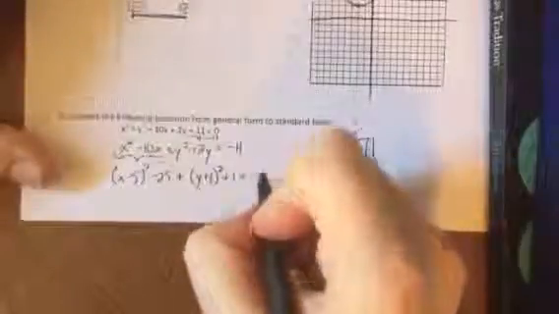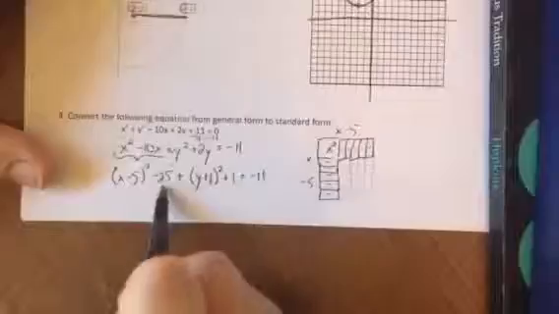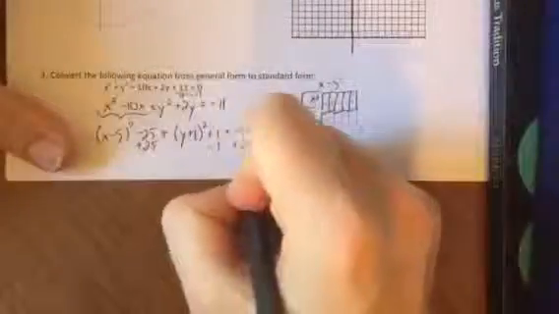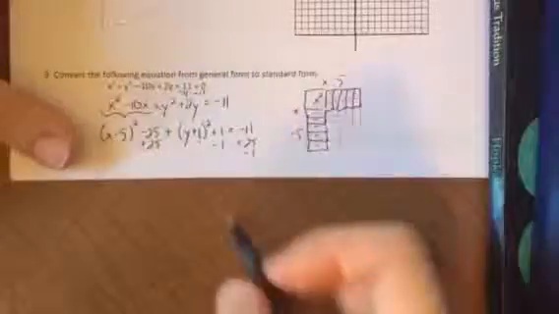It's still equal to negative 11. So we rewrote this like that. We rewrote this like that. And now we have these squares. The only thing we need is to get all the numbers to this side. So I'm going to add 25 to both sides. I'm going to subtract 1 from both sides. And that leaves me with x minus 5 squared over here, plus y plus 1 squared over here.